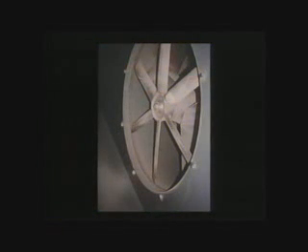The axial fan is used to move large volumes of air against small static pressures. It is often used in dilution ventilation systems and is usually noisier than equivalent centrifugal fans.